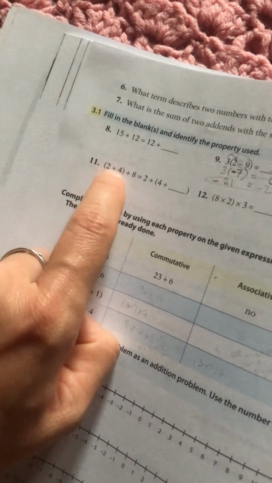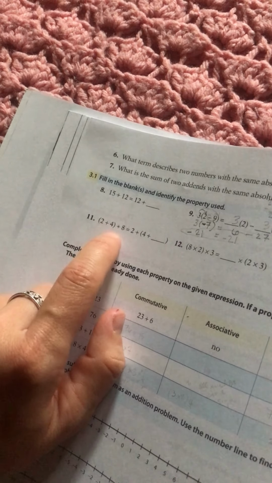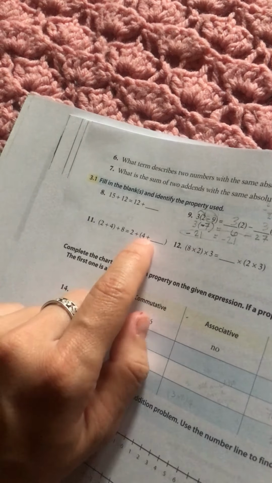Because that's just 2 plus 4 plus 8. And this is 2 plus. Okay, now they're associating with different ones, but it's all going to add to the same thing. That would be an 8 right there. So work out this side. That's 6 plus 8. And this side will be 12 plus 2. Well, is 6 plus 8 the same thing as 2 plus 12, if you want to keep it in order? Well, 2 plus 12 is 14. And 6 plus 8 is 14. So yes, we know we did the math right.